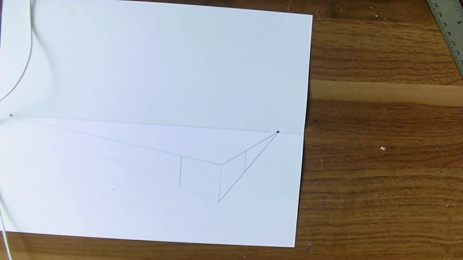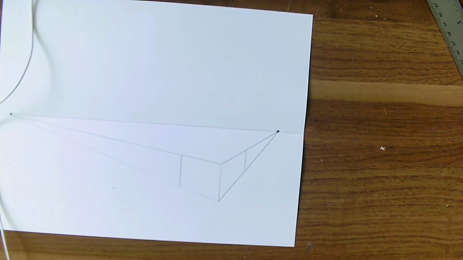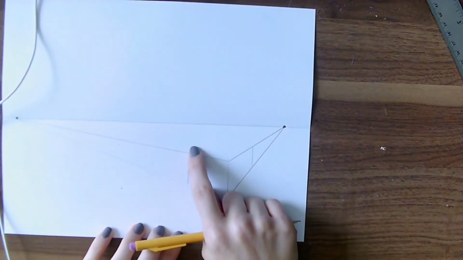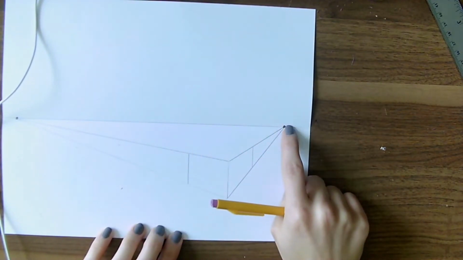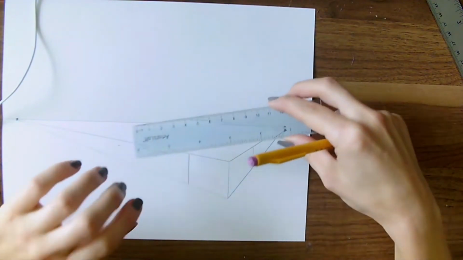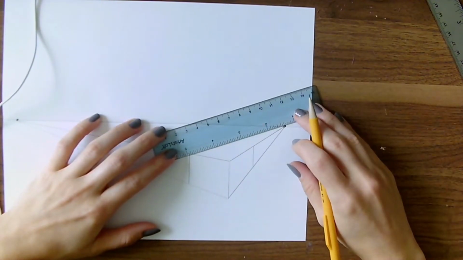Now we're almost done with this 3D cube, but because our cube is drawn below the horizon line, naturally we would see the top of the cube because we're looking at it from up above, because the cube is resting below the horizon line. So what we need to do is define the top of the cube.